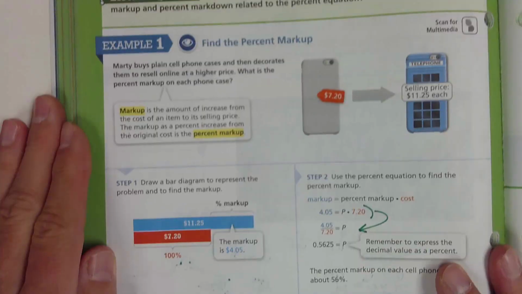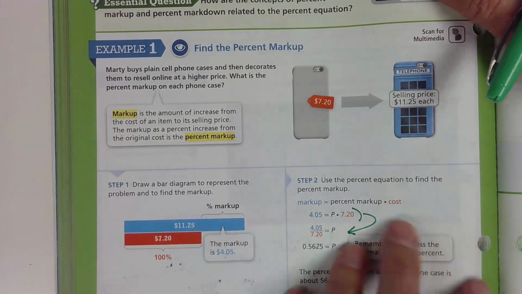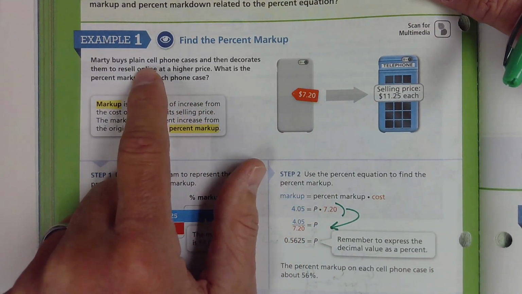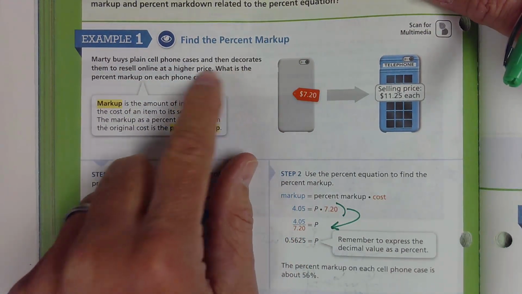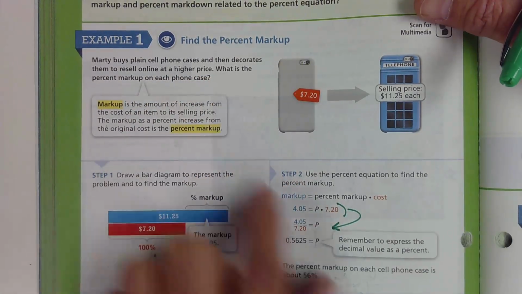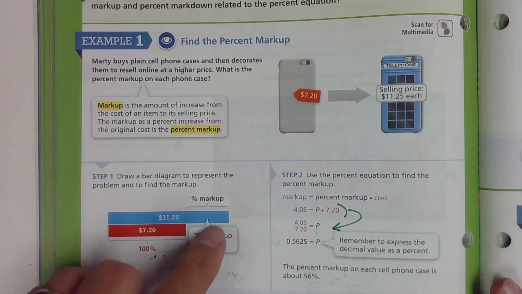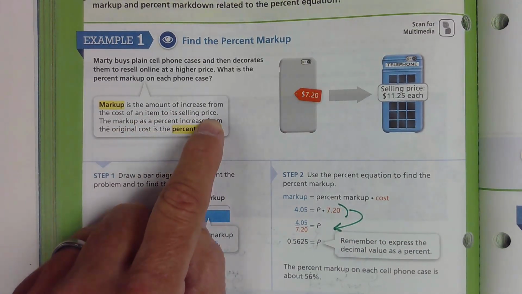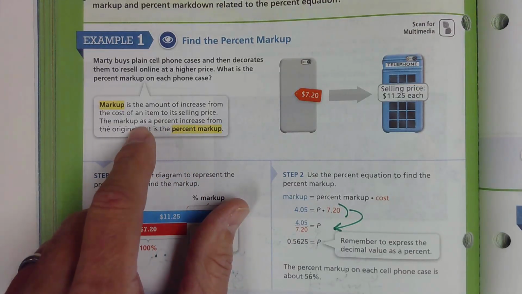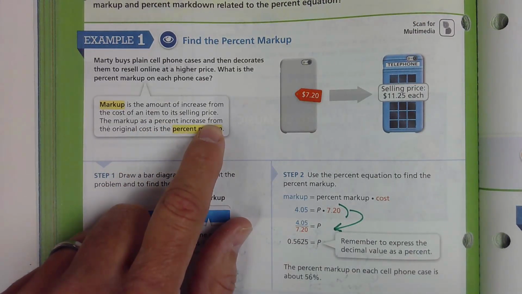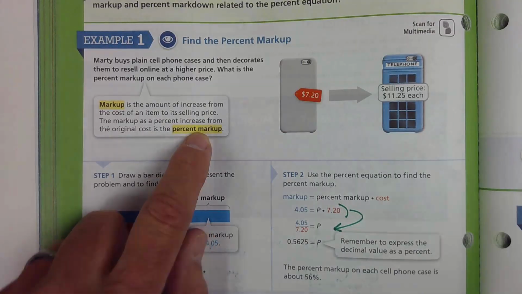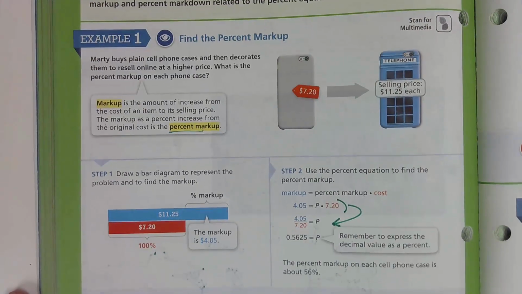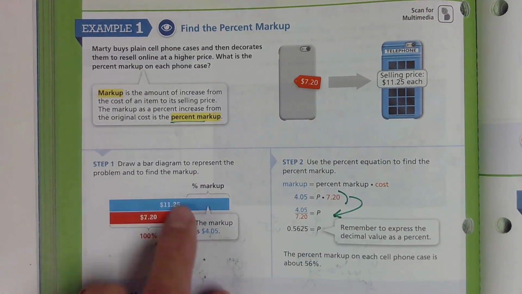Example 1, percent markup. No dinosaurs eating Mr. Meredith in this one. Marty buys plain cell phone cases and decorates them to sell them online at a higher price. What's the percent markup on each phone case? The markup is the amount of increase from the cost of an item to its selling price. And the markup as a percent increase from the original cost is percent markup. Well, that makes sense. It's using the word percent in the markup. So step 1, draw a bar diagram to represent the problem and find the markup.